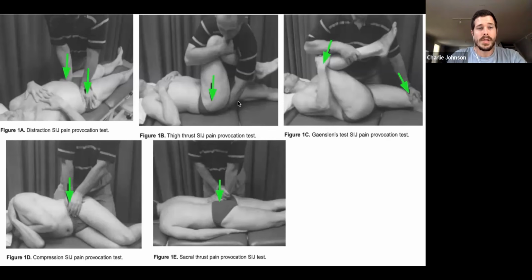This compression test, you're laying on your side and you provide force through the outer side of those wing bones, or ilium, those hip bones. And again, if you're doing that, then you're stressing or gapping probably the backside of the SI joint, all right? And then you're just thrusting directly at it to create some irritation there. So we call this a sacral thrust test, all right?